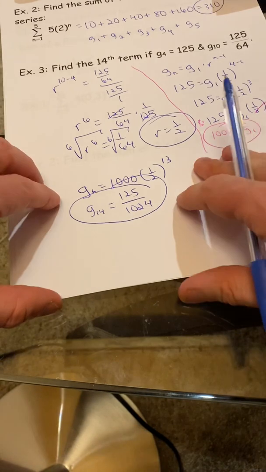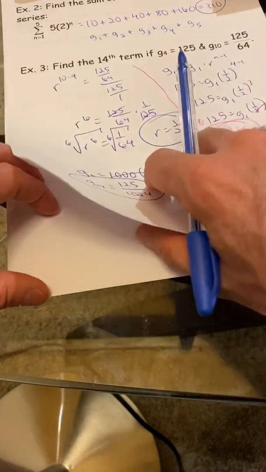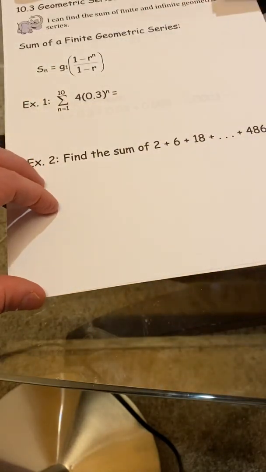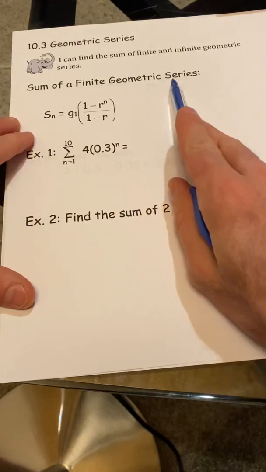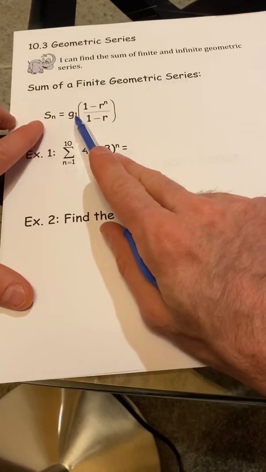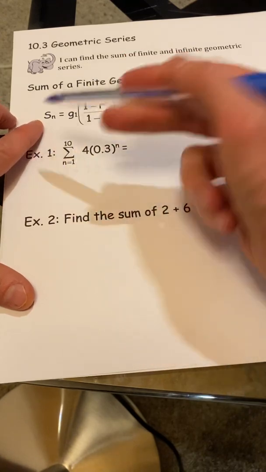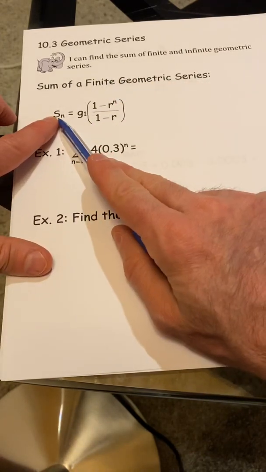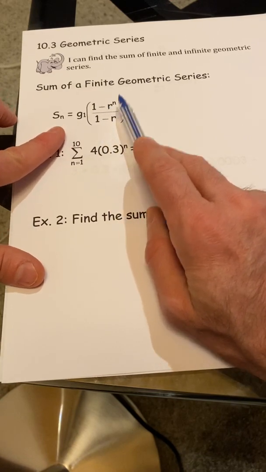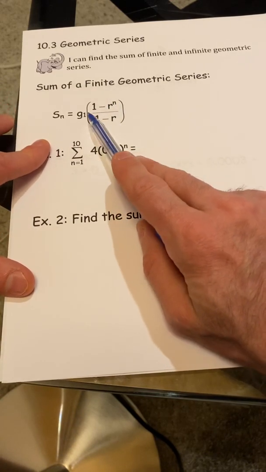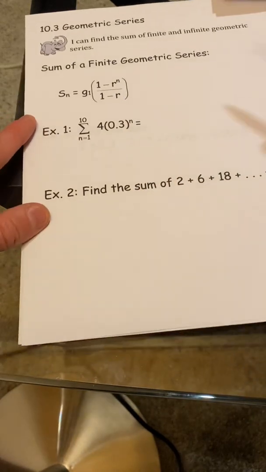Geometric series is where we're simply going to take these concepts and multiply instead, or use the sums instead. Well, the sum of a finite geometric series, when you see that capital S, that's just another interchangeable form for sum. First term times 1 minus the rate to however many terms you're using, divided by 1 minus the rate.